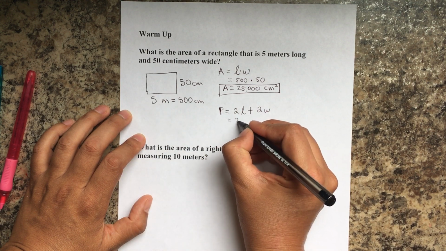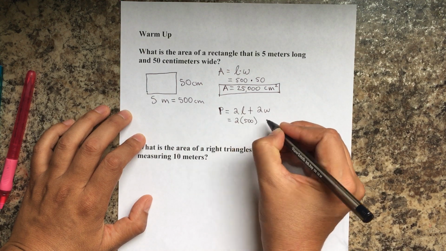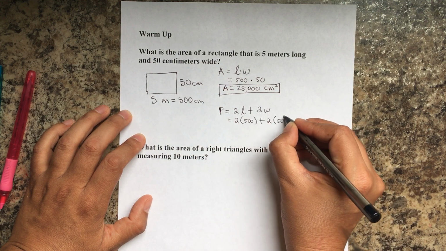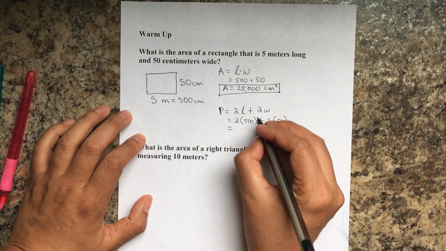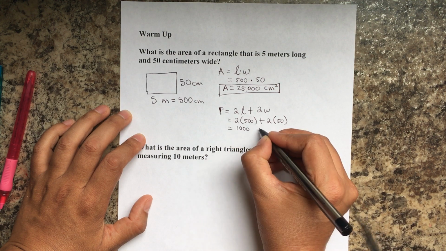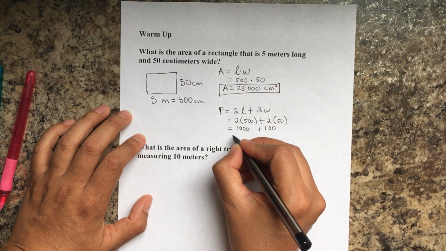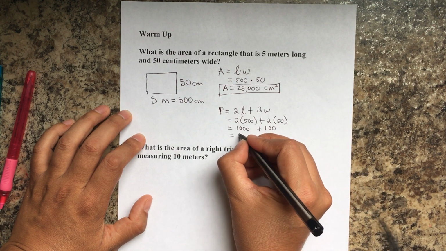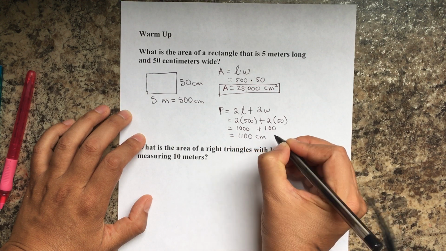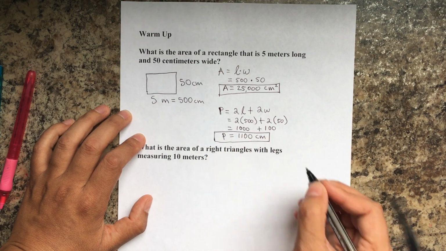And so in here we can just replace: 2 times the length, 500, plus 2 times the width, which is 50. 2 times 500 equals 1,000 plus 2 times 50 is 100, and when we add them, it equals 1,100, and that's going to be just centimeters, okay? No square, just the unit.